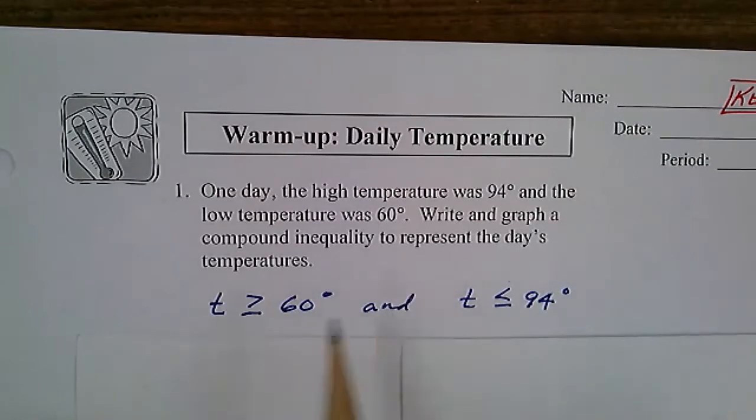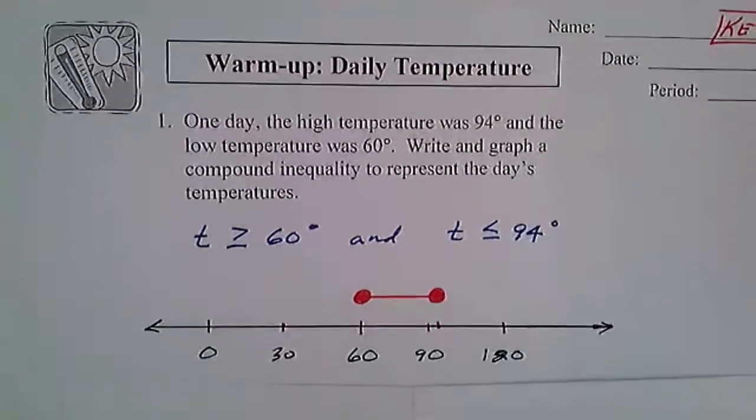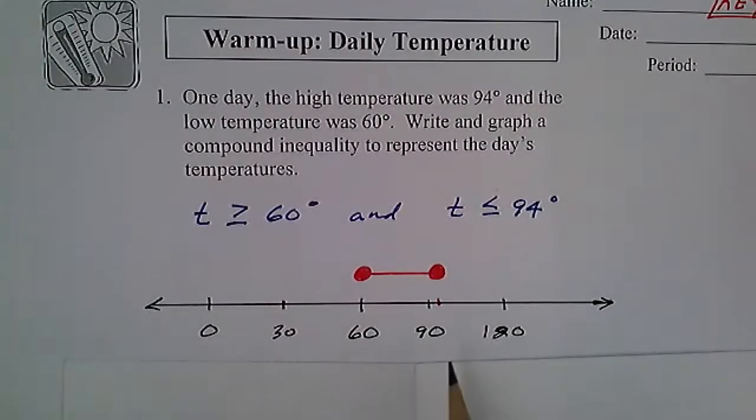Okay, so now when we graph this, this is an in-between. It's an and problem. We want all the temperatures in between 60 and 94, but it could include 60 and it could include 94. So when we graph this, your graph should look like this right here. I just went by 30s: 0, 30, 60, 90, 120. Normally here in California, we won't get to 120 degrees, but if you are in Arizona or Nevada, that's a possibility. So we want everything in between these numbers here.